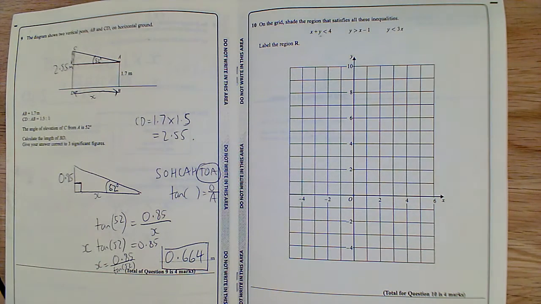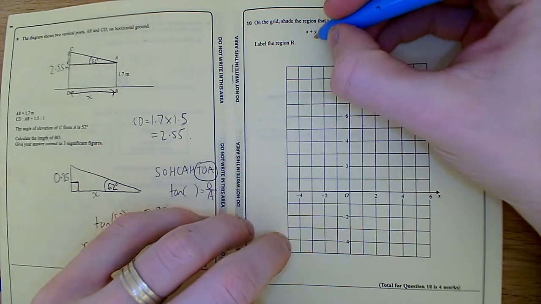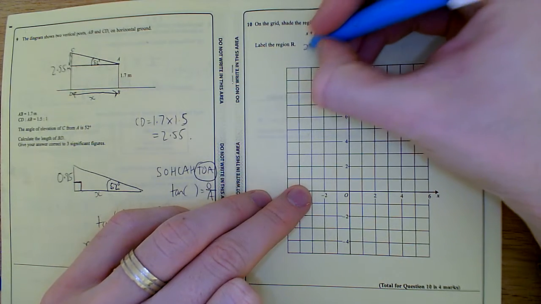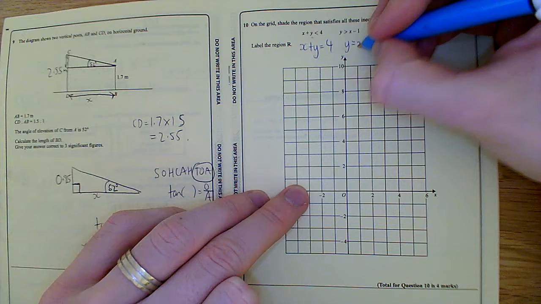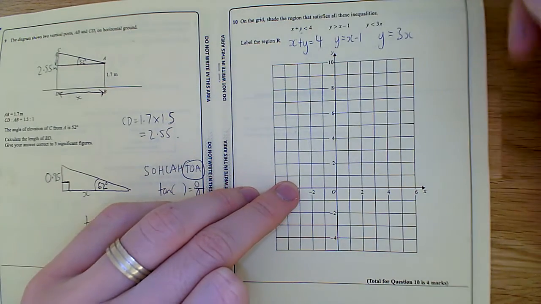Okay, with a question like this where you've got to draw inequalities, you actually get your first marks just for drawing it as though it's an equation. So to start off with, instead of worrying about x plus y is less than 4, let's just think of that as x plus y equals 4. Think of that as y equals x minus 1, and think of that as y equals 3x.